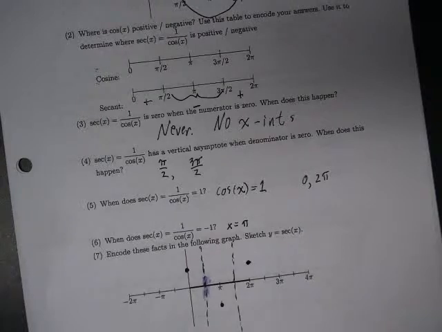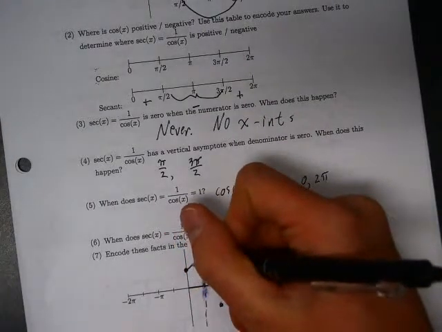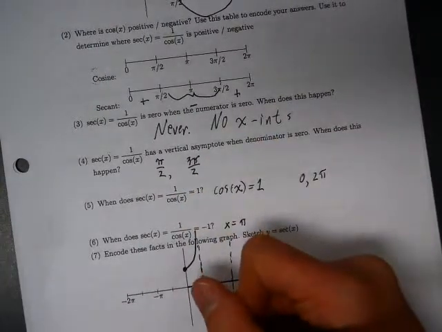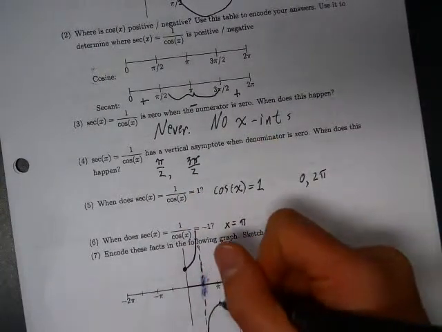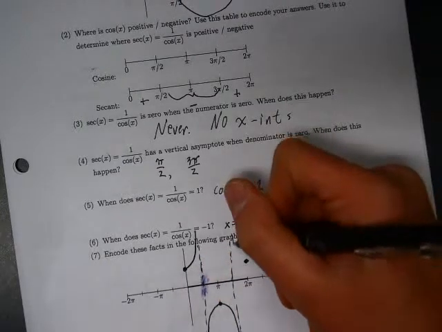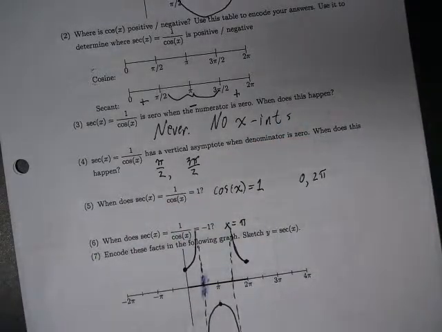Secant can't live there. So that means that from 1, it has to get bigger than 1, shoot off to infinity, come back in at negative infinity, turn around here at pi comma negative 1, go back to negative infinity. So there's the graph of secant between 0 and 2 pi.